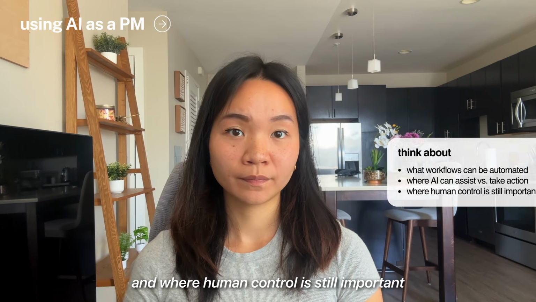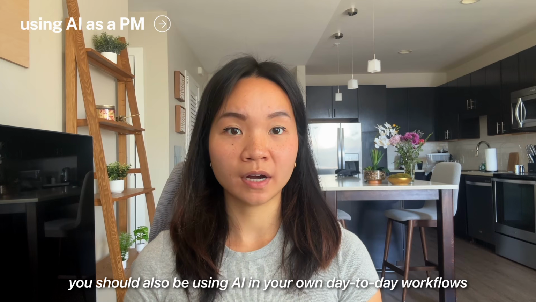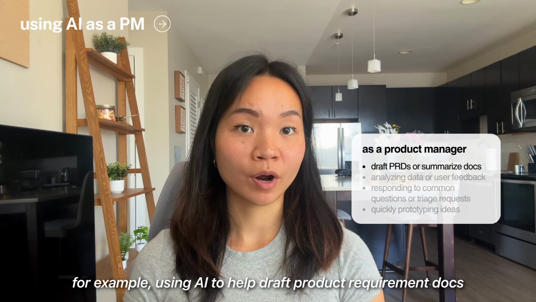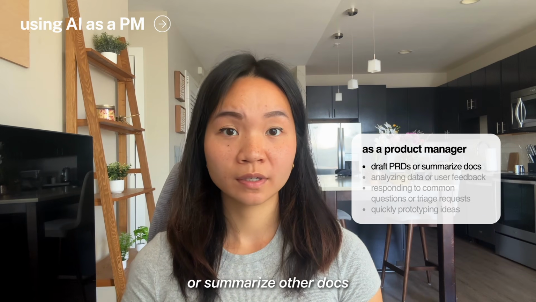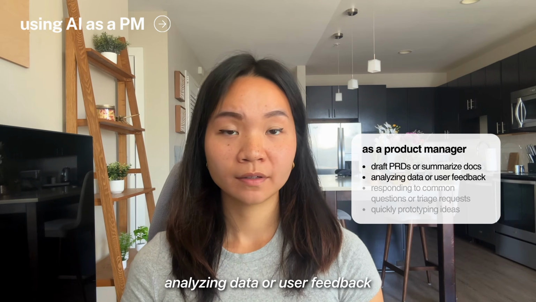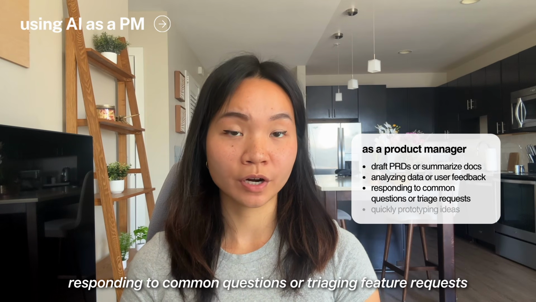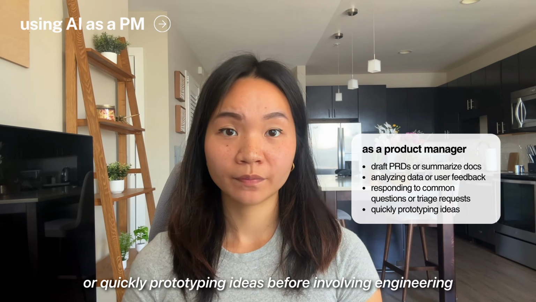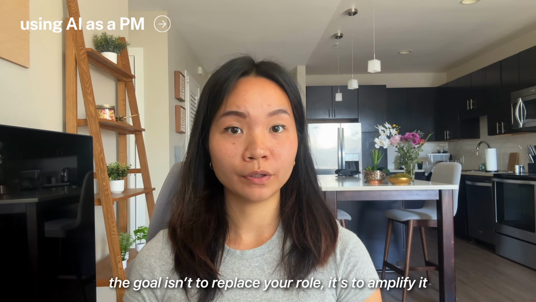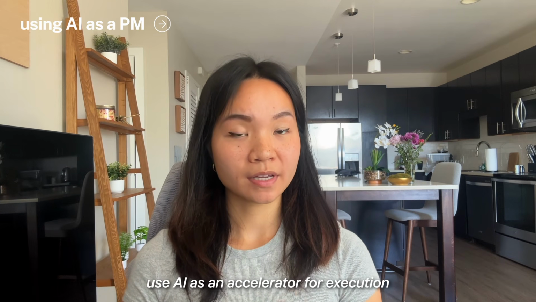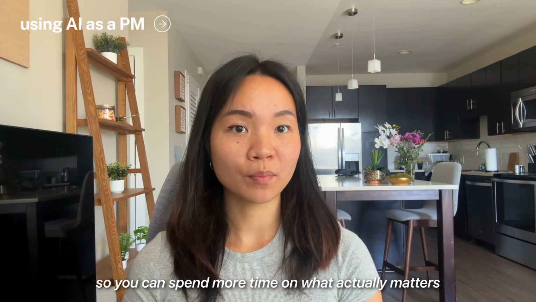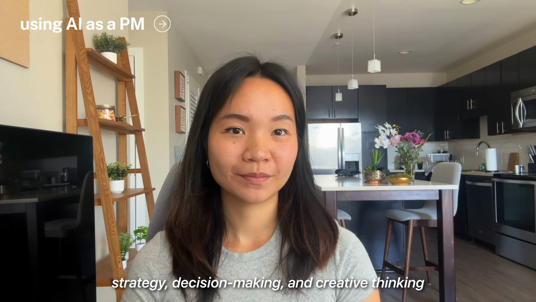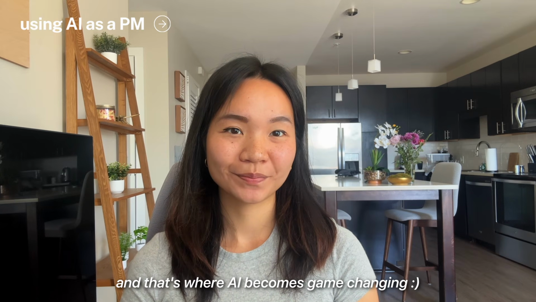At the same time, you should also be using AI in your own day-to-day workflows. For example, using AI to help draft product requirement docs or summarize other docs, analyzing data or user feedback, responding to common questions or triaging feature requests, or quickly prototyping ideas before involving engineering. The goal isn't to replace your role, it's to amplify it. Use AI as an accelerator for execution so you can spend more time on what actually matters: strategy, decision making, and creative thinking. And that's where AI really becomes game-changing.